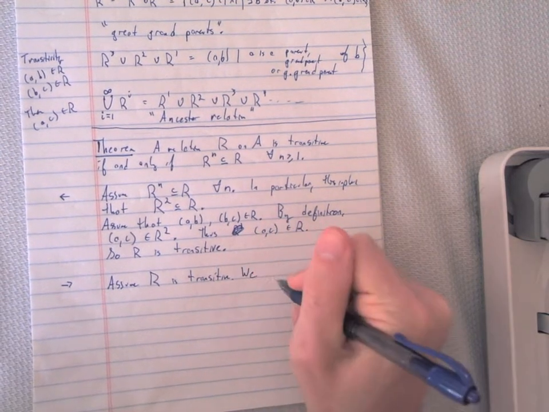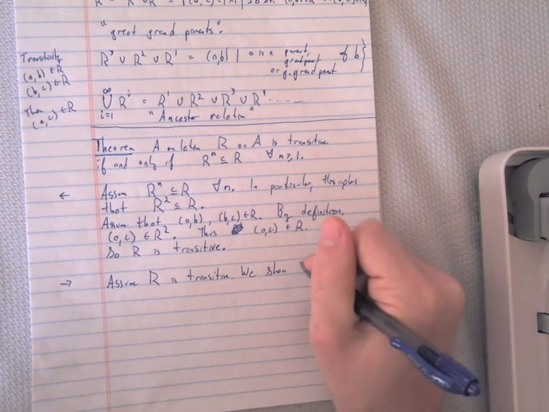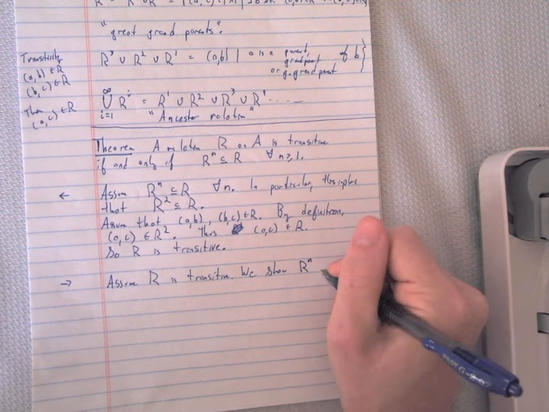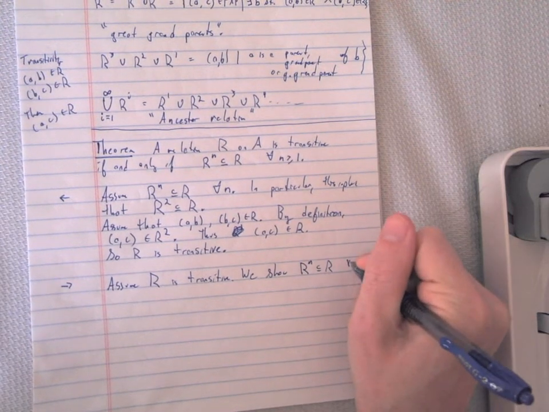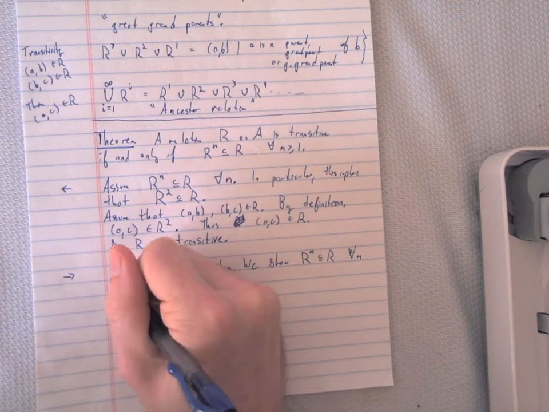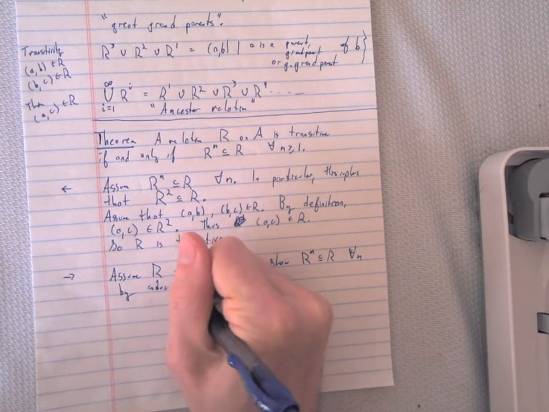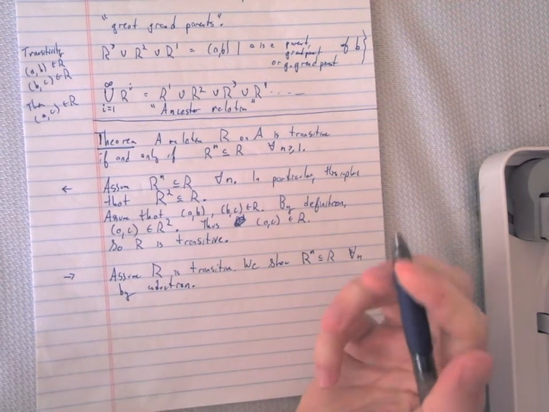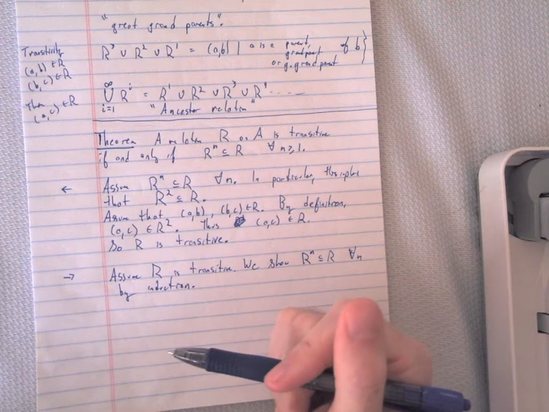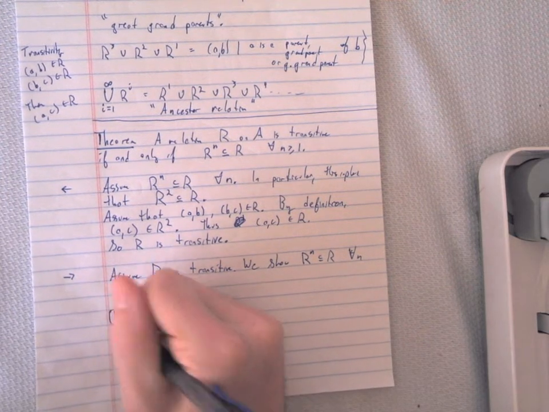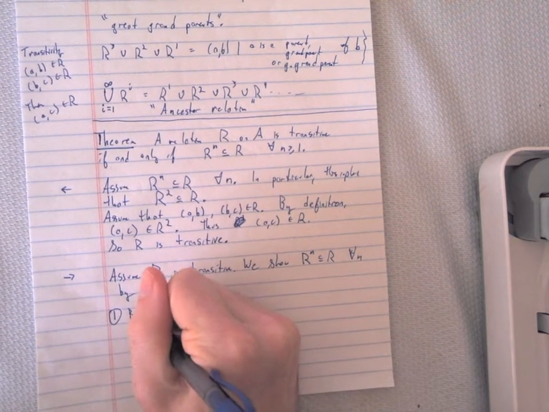We show R^n is a subset of R for all n by induction. Okay, so there are two steps that we need to do for the induction. One is we need the base case.